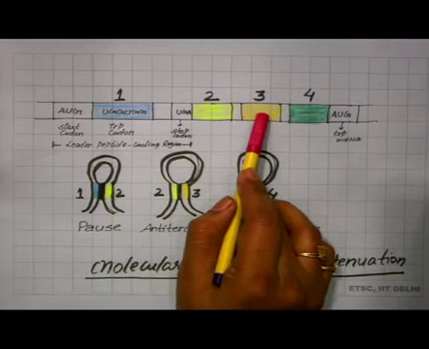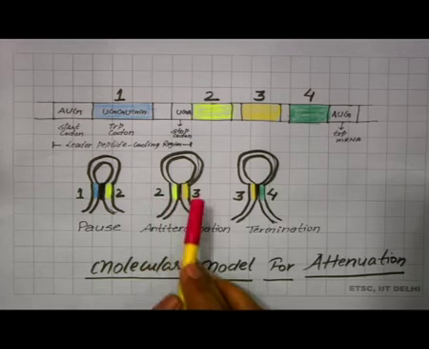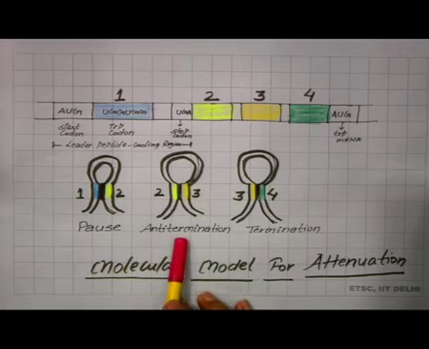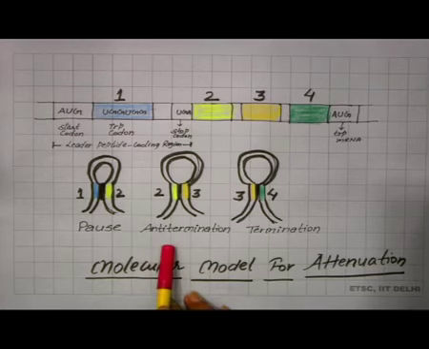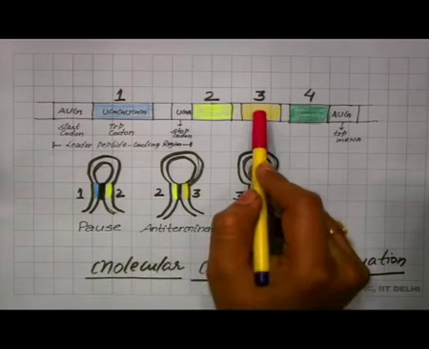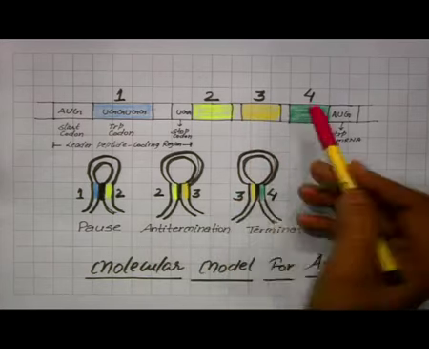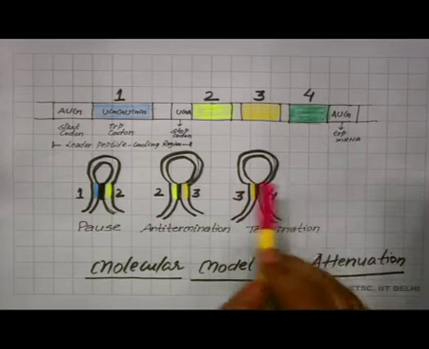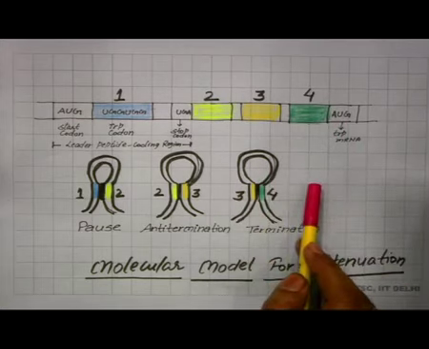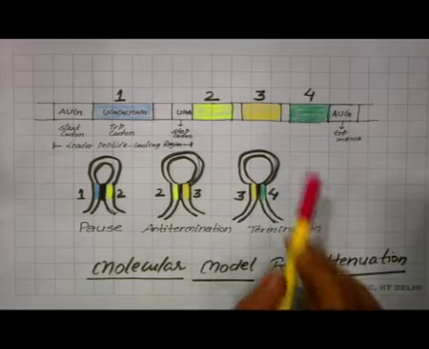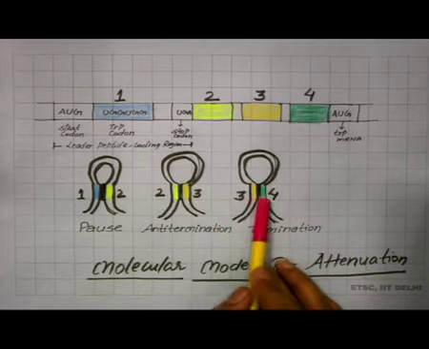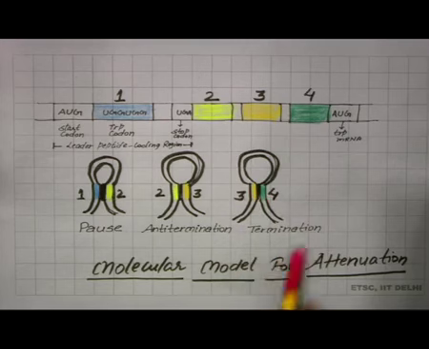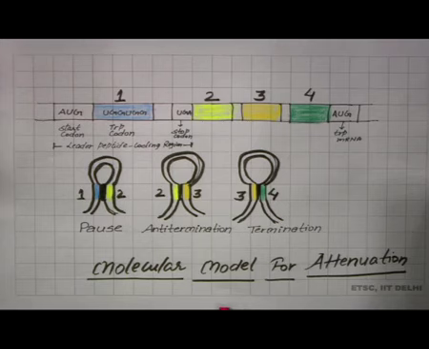because of the complementary sequences, if they bind together, they give the signal for anti-termination, meaning the transcription will go ahead. And if sequences 3 and 4 are transcribed, they also have complementary sequences, and if they bind together, they give the signal for the termination of transcription. So, this is how attenuation occurs for the TRP operon system.